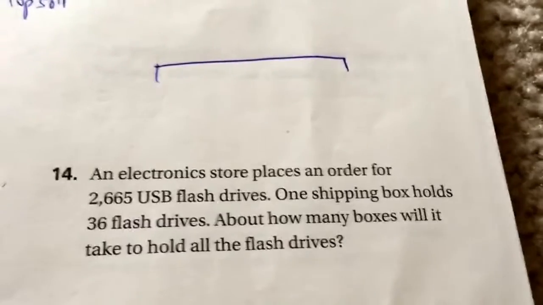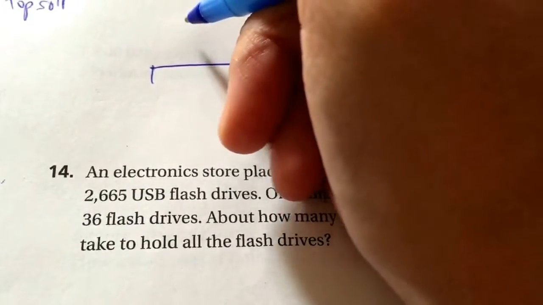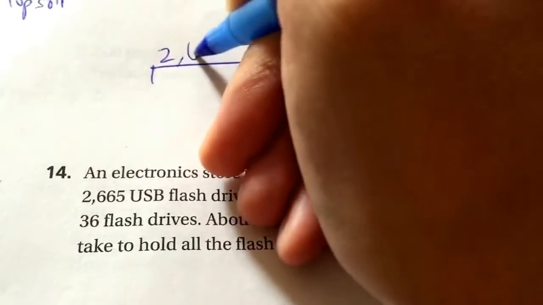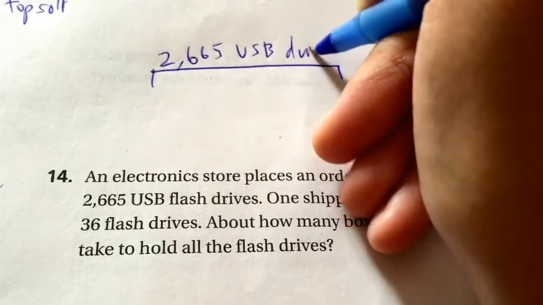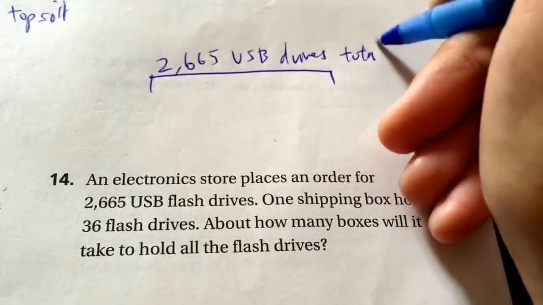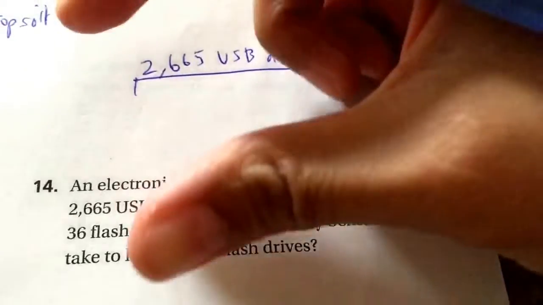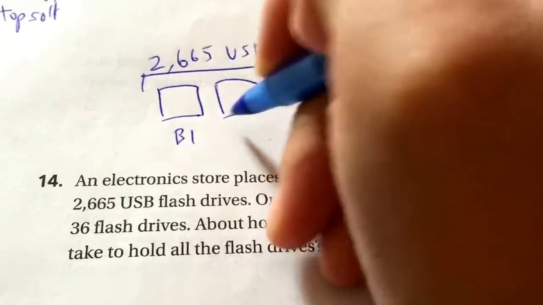So here, an electronics store places an order for 2,665 USB flash drives total. This is what the store ordered. Now the way that they're going to get these flash drives is in boxes. So here's one box. Here's box 2.